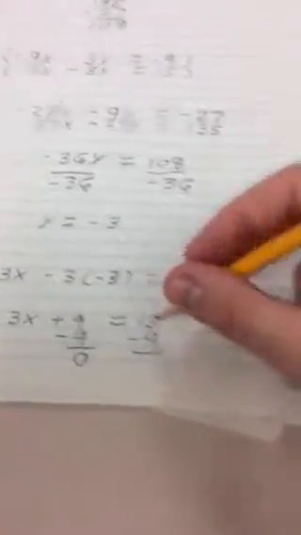Our next step to solve for x is to subtract 9 from both sides. We get 15 minus 9, which is 6, so 3x equals 6. For our final step, we divide by 3 on both sides to solve for x, and we're left with x equals 2, because 6 divided by 3 is 2.